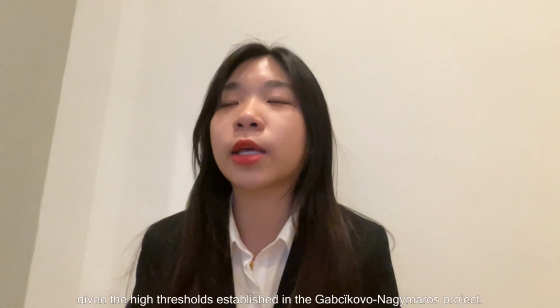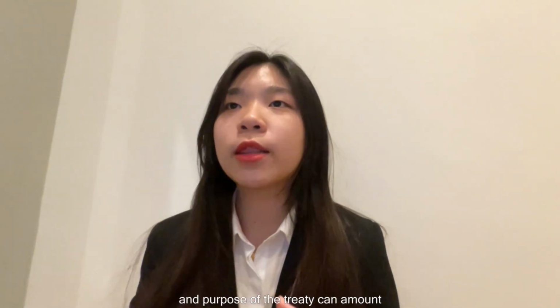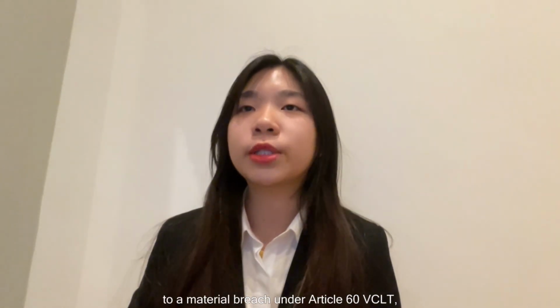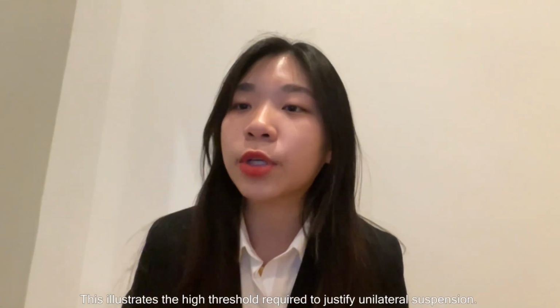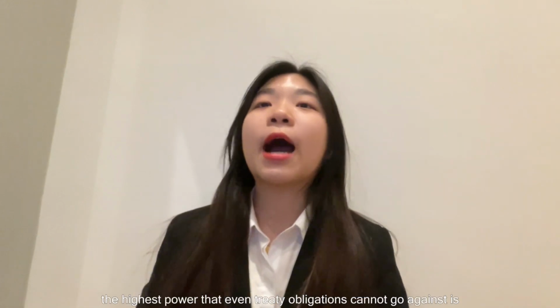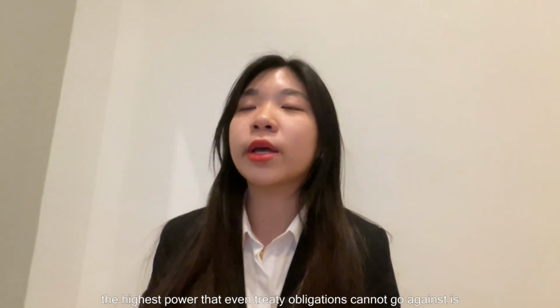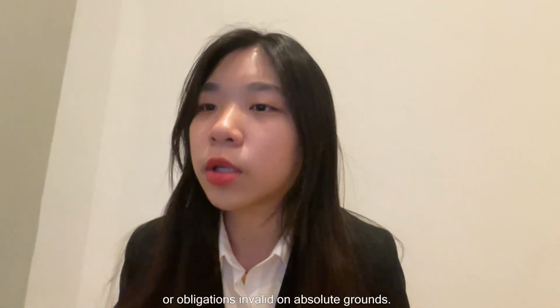in the Gabčíkovo-Nagymaros project. The ICJ made it clear that only violations going to the very object and purpose of the treaty can amount to a material breach under Article 60 of the VCLT, and that procedural safeguards under Article 65 must also be observed. This illustrates the high threshold required to justify unilateral suspension. Lastly, the highest power that even treaty obligations cannot go against is jus cogens. If any treaty obligation goes against jus cogens, enshrined in Article 53 of the VCLT, it automatically renders the treaty or obligations invalid on absolute grounds.